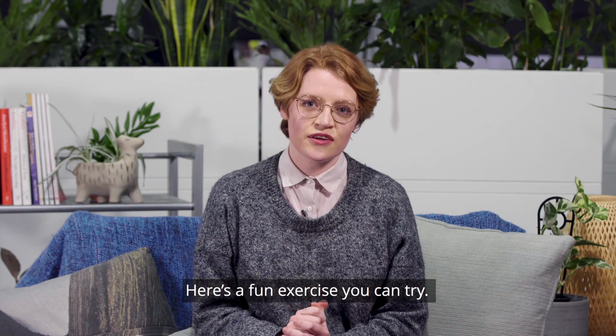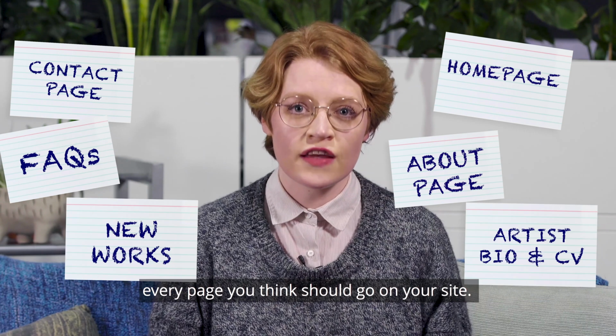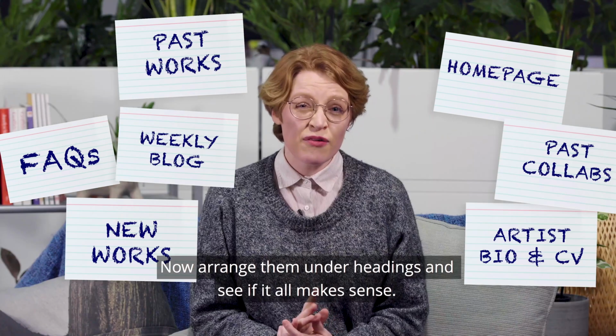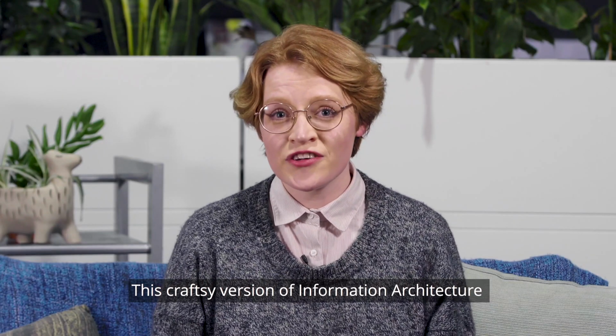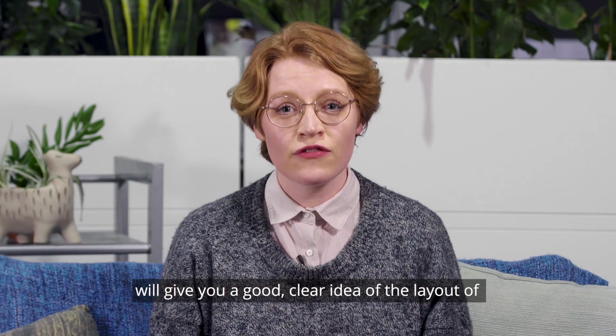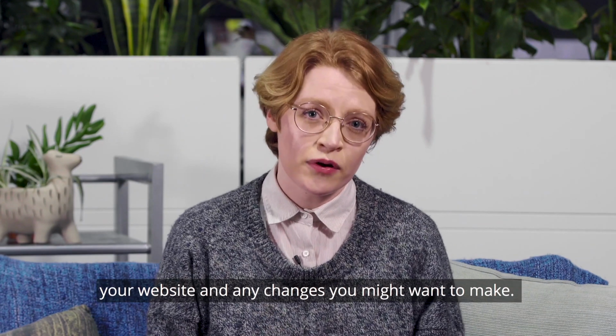Here's a fun exercise you can try. Get some index cards and write down every page you think should be on your site. Now arrange them under headings and see if it all makes sense. This craftsy version of information architecture will give you a good, clear idea of the layout of your website and any changes you might want to make.